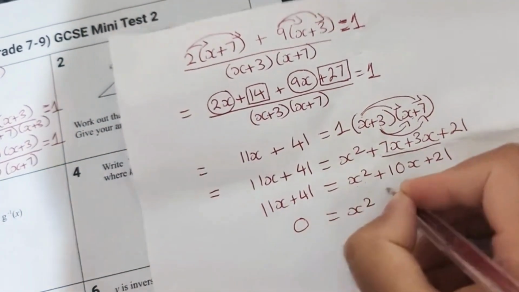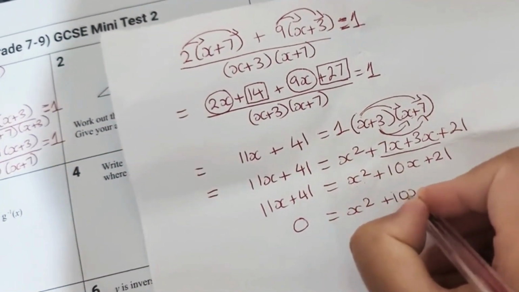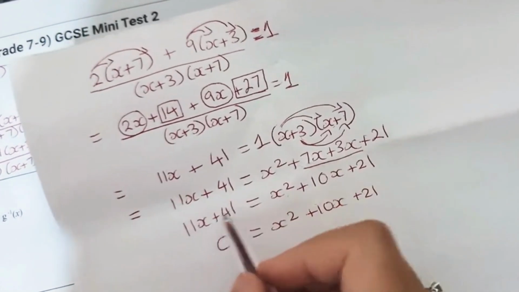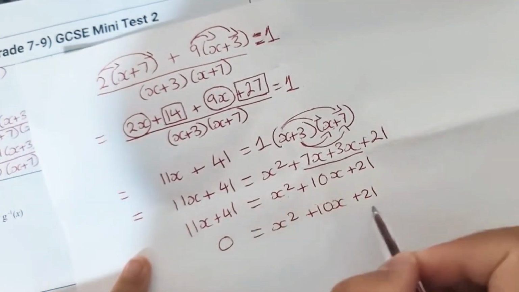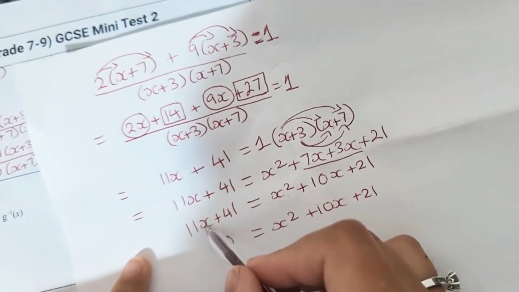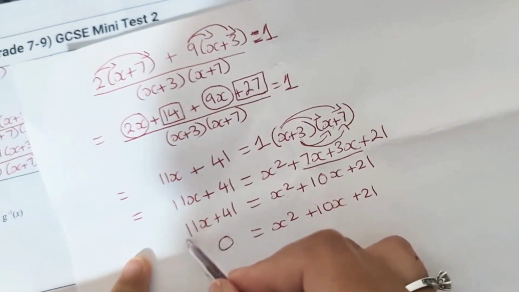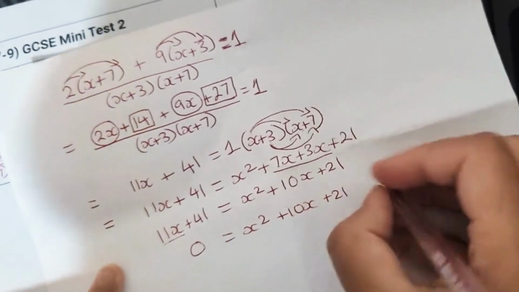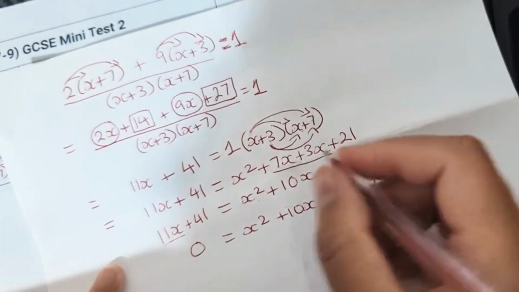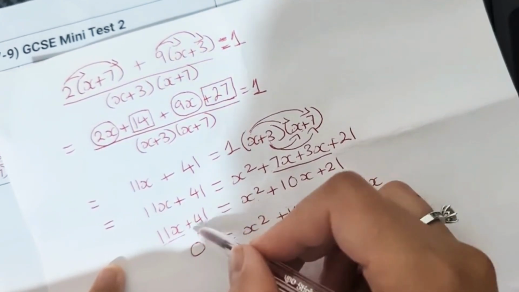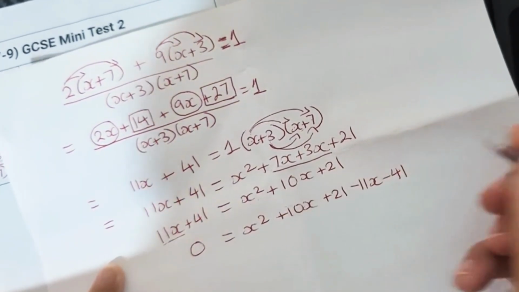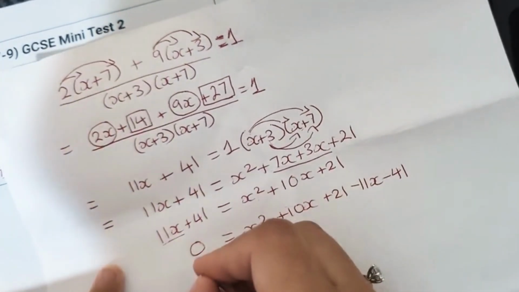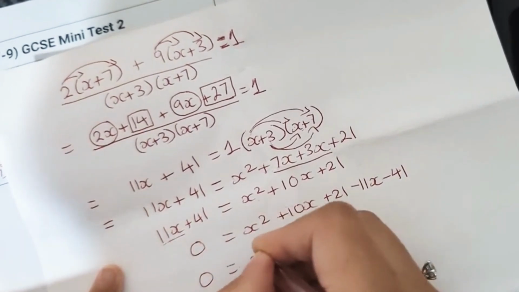And now on my left side, I've got x squared plus 10x plus 21. Whenever you're moving something to the other side, you're always doing the inverse of what's happening. So because it's a positive 11x here, I'm going to make it negative 11x, and because it's positive 41, I'm going to make it negative 41 on the other side. So now all of this is equal to 0.